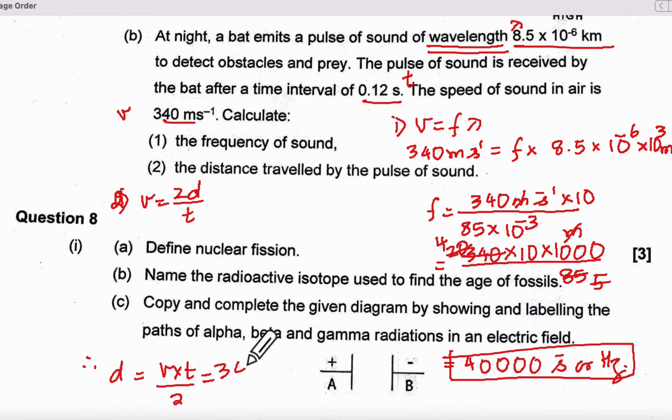That is 340 into time 12 upon 100 into 2. The zeros I should have cancelled. 17 into 12: 12 sevens 84, carry 8, 12 ones 12 and 8.